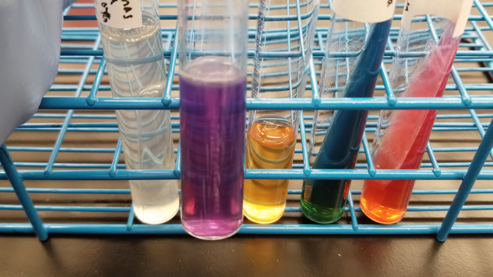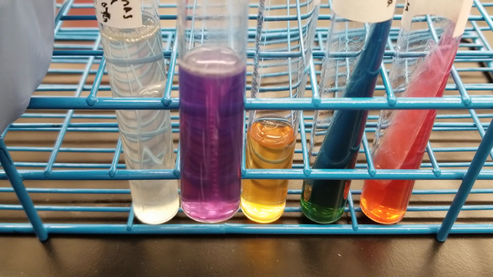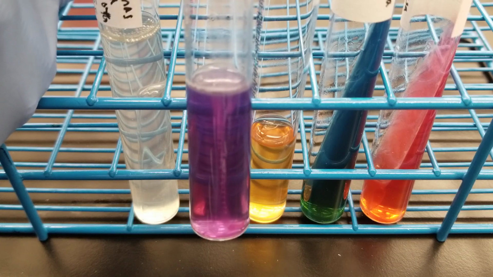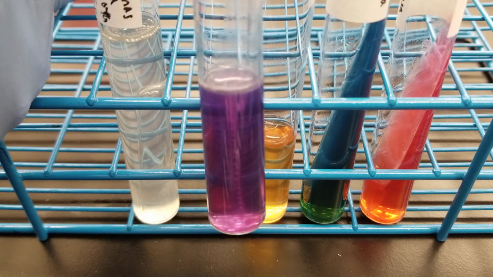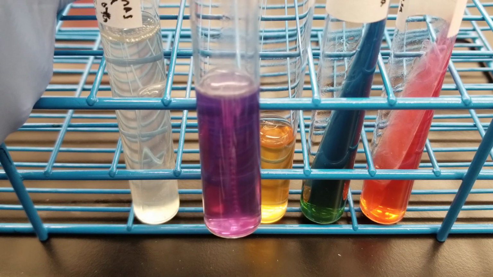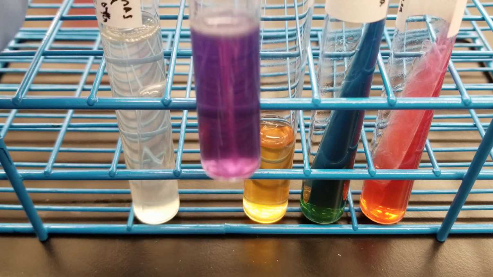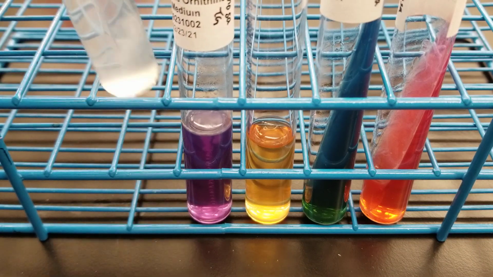You can see the rack behind through the media. There's a lot of bubbles in there, but there is growth away from the stab line, which shows motility, but it's very hard to see that. It's very fine if you're looking at it in person. So we'll get to the indole in just a second.